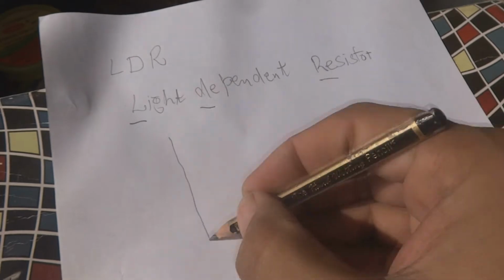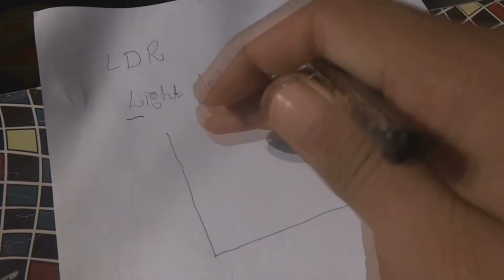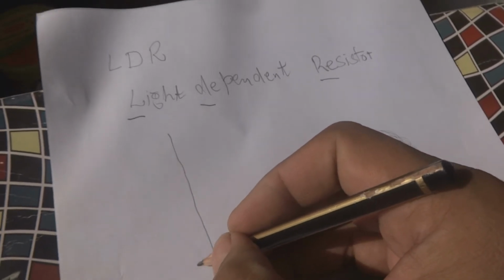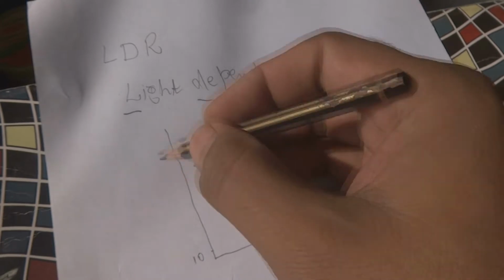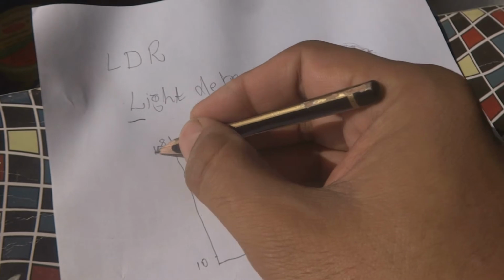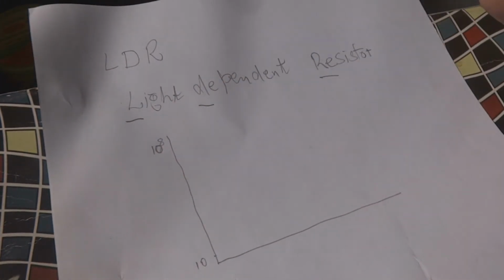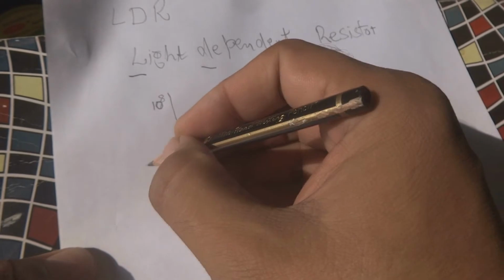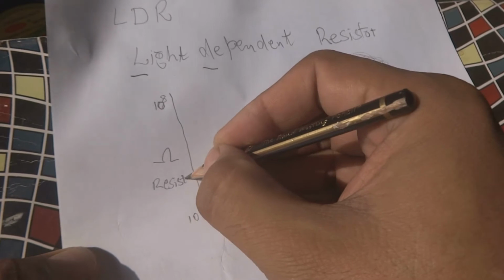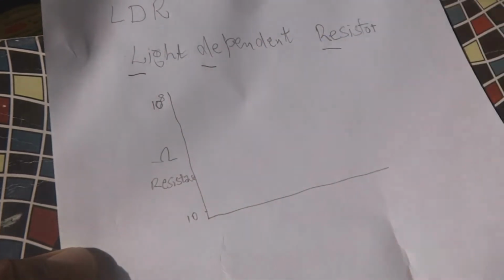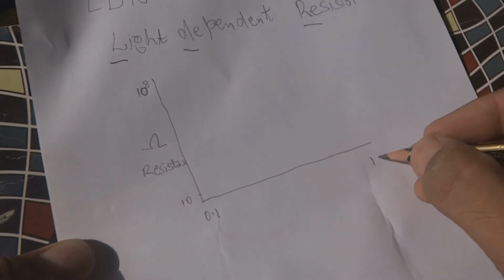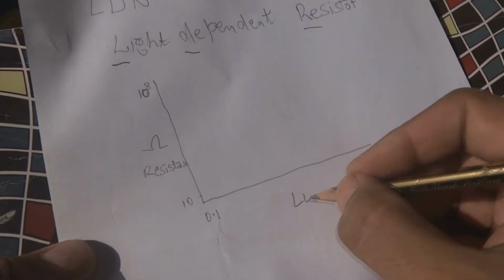So we are going to draw a graph. You can see here is the graph. This is X and Y. On the y-axis we are taking the quantity of resistance, from 10 ohm to 10 to the power 8, very high, something like 100 mega ohm. This we are going to take as resistance, and we write the symbol omega. And here we are taking from 0.1 to 1000 lux. Lux is the unit of light.